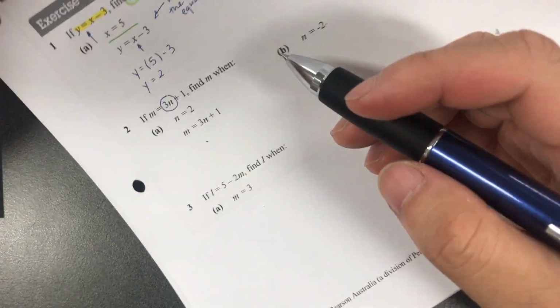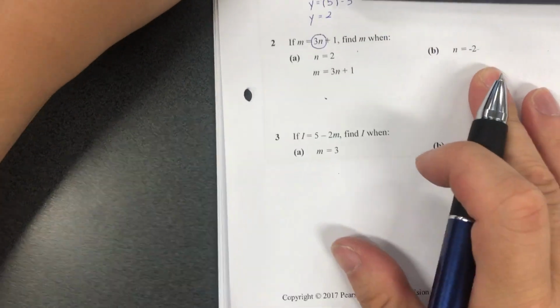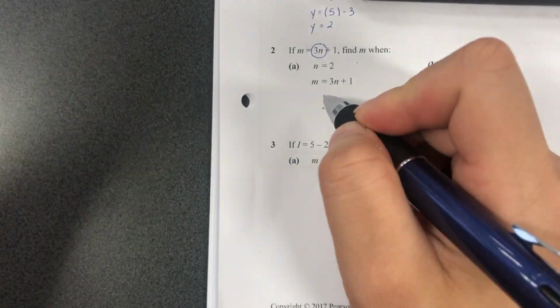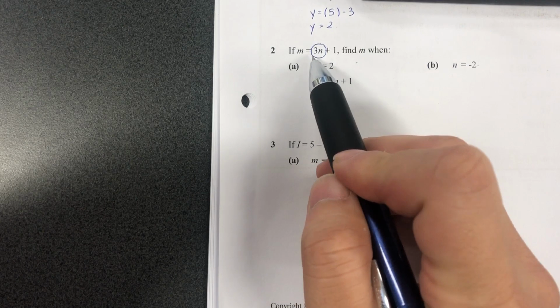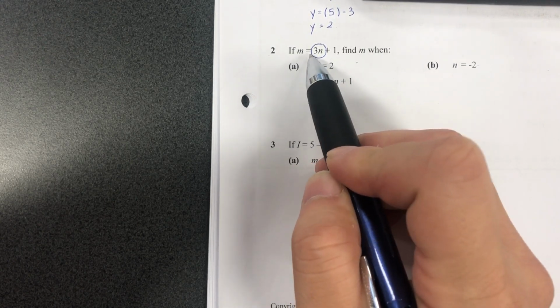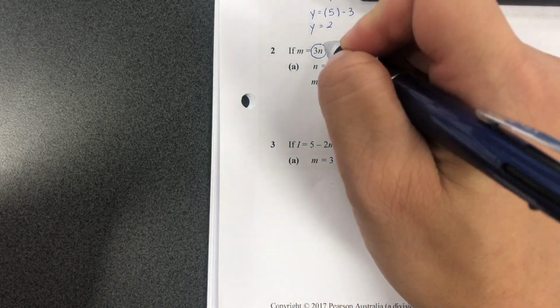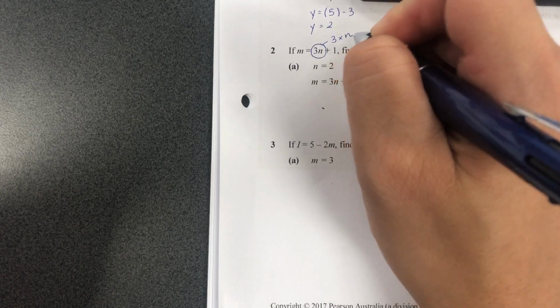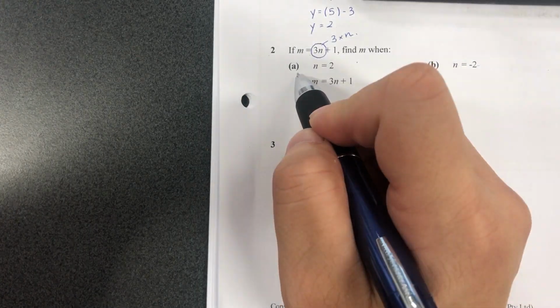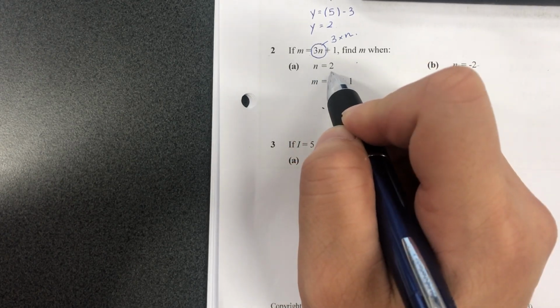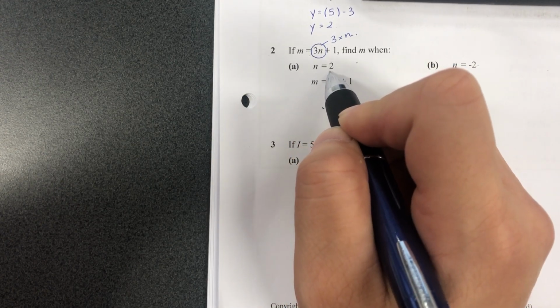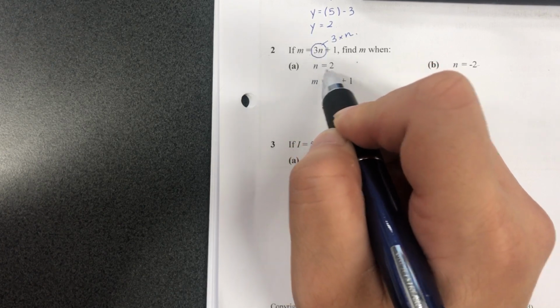Let's do that again. For this one, it's a bit different because it has the multiply. Alrighty. Okay, so here we have the equation. How do I know? Because of the equal sign. We've got m equals 3n plus 1. And we know that 3n is an abbreviation of 3 times n. Okay, that's important. In question A, it says that n is equal to 2. So we're substituting the n for a 2.